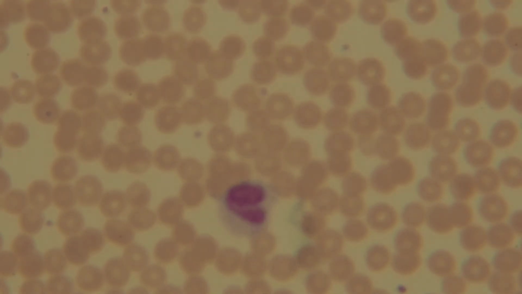There are very, very sandy granules. Not pink. Pink granules you can sometimes see on a lymphocyte. On a monocyte, you see almost like sand underneath.